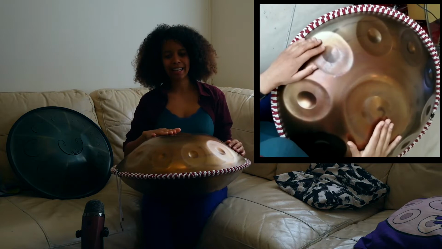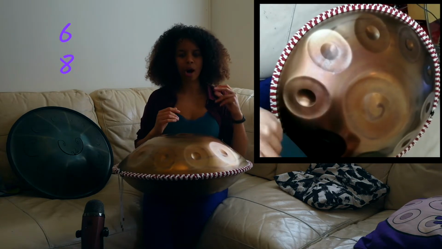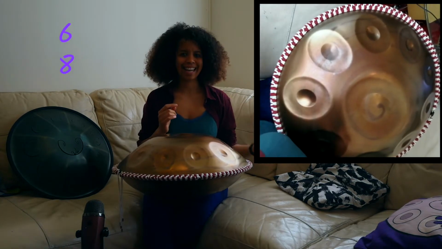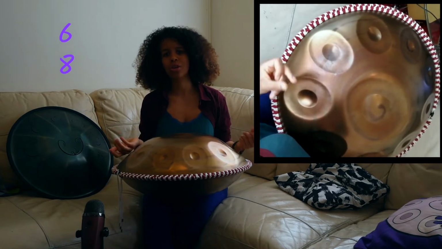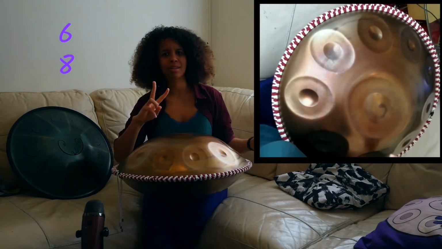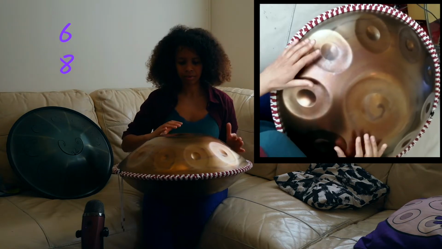So 6/8 is like this. So we've got our beat here, yeah? We're going to break it into 6/8. So 6/8 is 2 lots of 3. So that's 2 big beats broken down into 3.